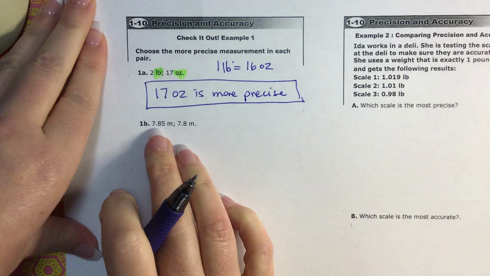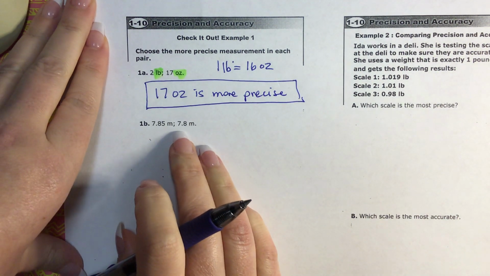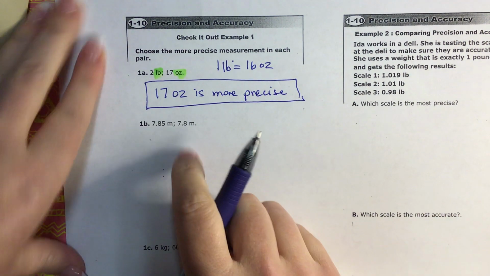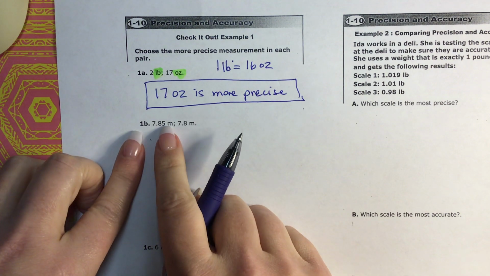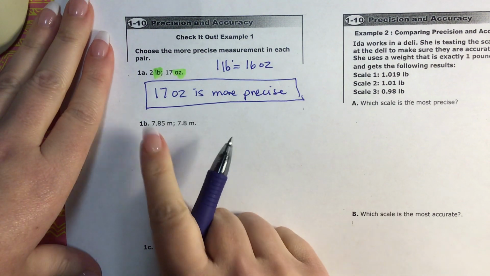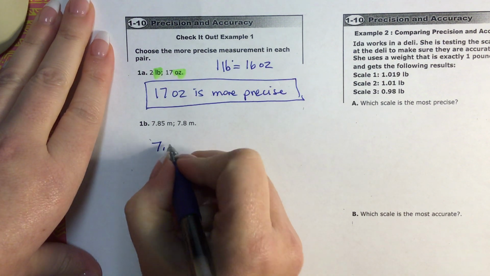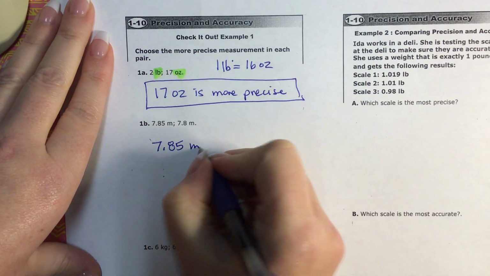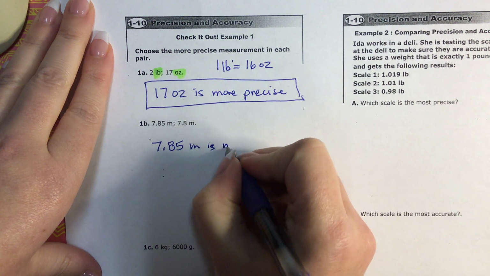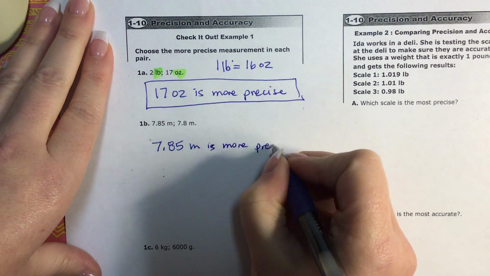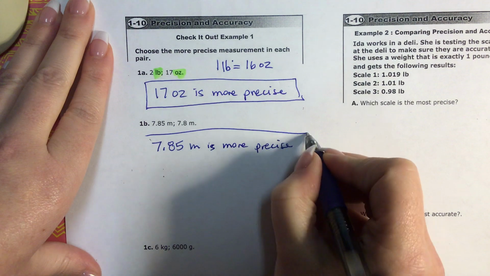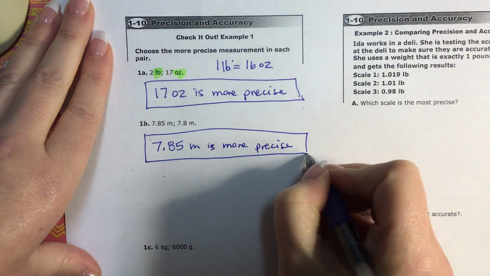Okay, let's look at the next one. 7.85 meters and 7.8 meters. They're in the same unit, so this is where we look at the tenths and hundredths place. This one only goes to the tenths place, and since this goes to the hundredths place, this measurement is more precise. If you got that one right, awesome.